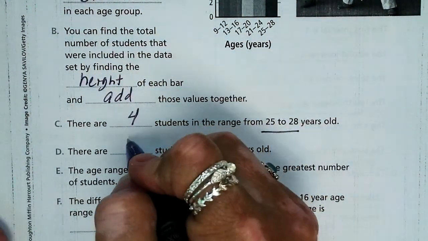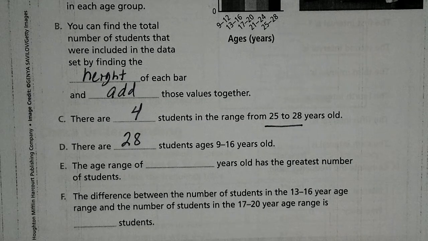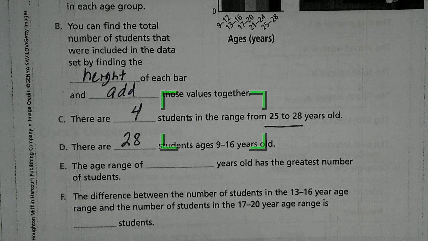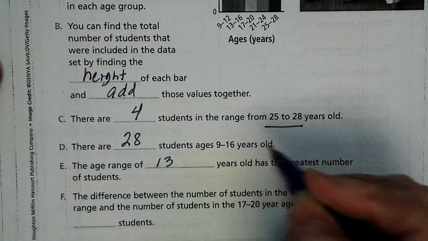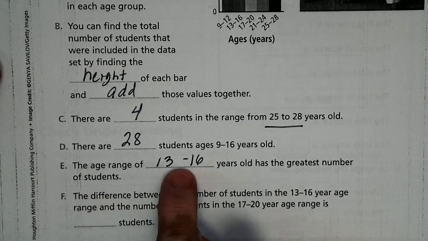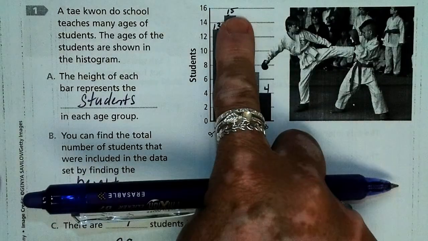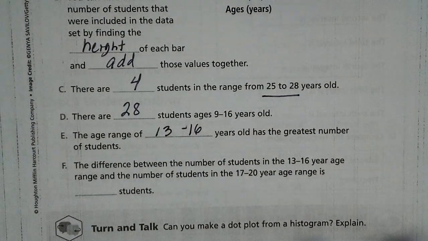Yes, so 28 students are in those 2 columns. All right, and then what is the age range that has the greatest number? 13 to 16. Yep. So 13 to 16 is sitting at 15, so it has the greatest number.